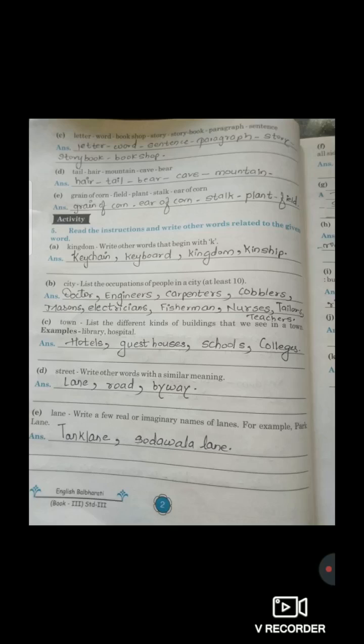Question number B. City. List the occupations of people in a city. At least 10. Students, everyone knows what is the meaning of occupation, right? So in the city, we have to write occupations of people in a city. At least 10 names. So here the answer is doctors, engineers, carpenters, cobblers, masons, electricians, fishermen, nurses, tailors, and the last one I have written teachers. Students, you can write this answer on your own also. You can mention any other occupation in this answer. Okay. Now move to the next.